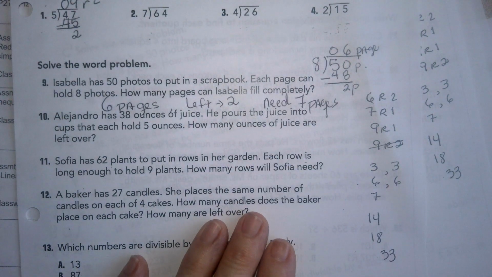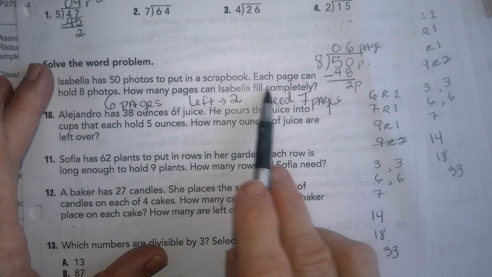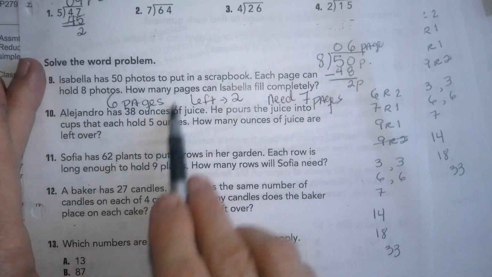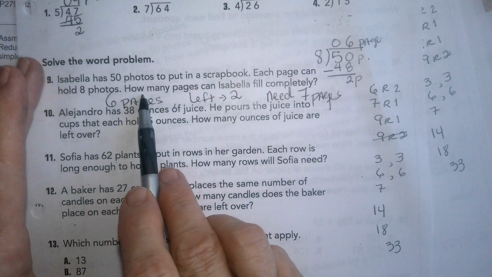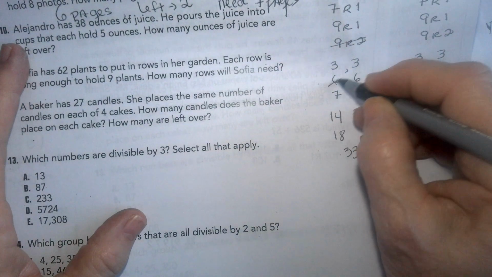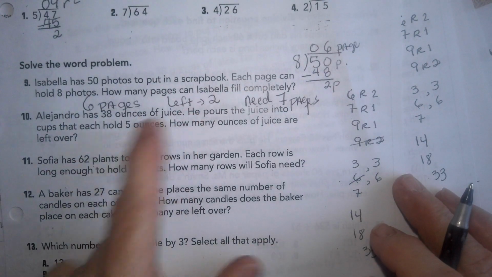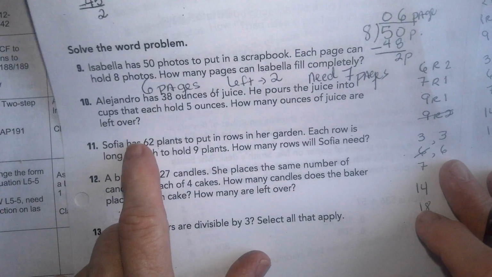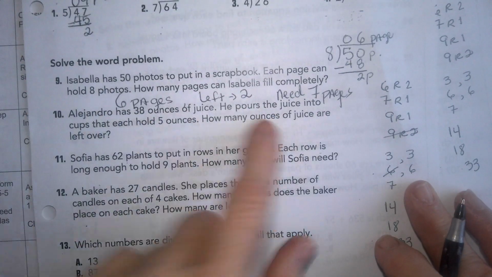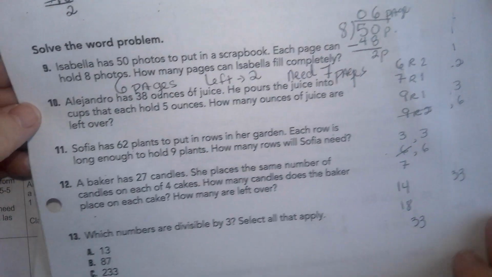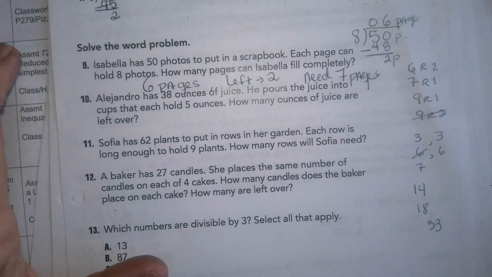But to answer the question, how many can be filled completely? It was 6. So cross out the 7. But you might see how many are left. In fact, here's a leftover question right here. So you really need to know all parts of that. So let's go ahead and go to the next one.